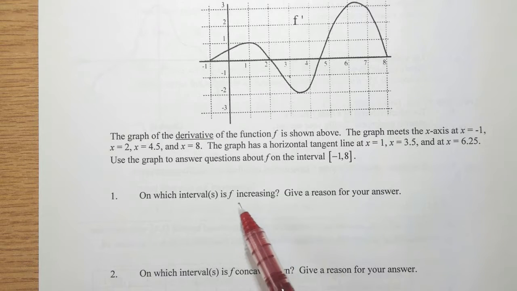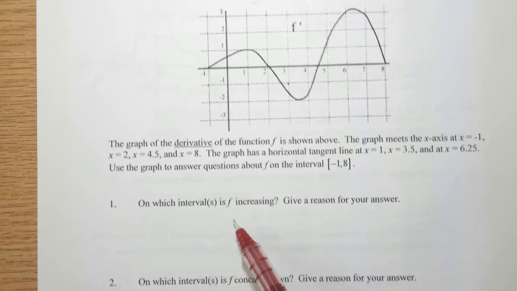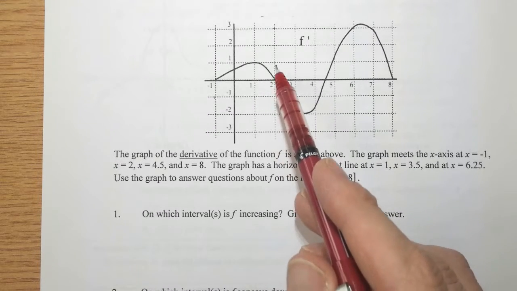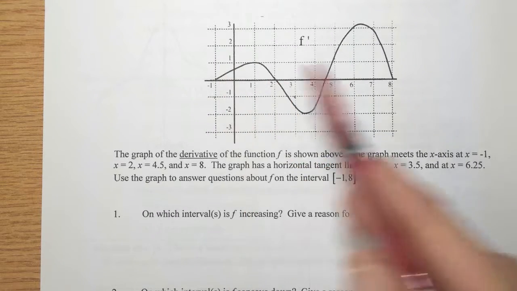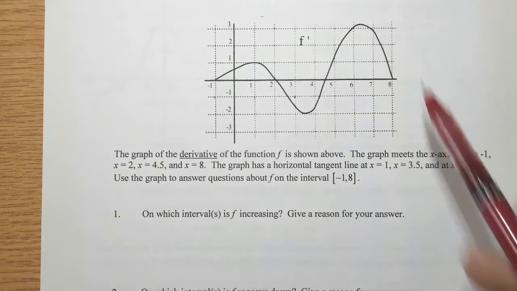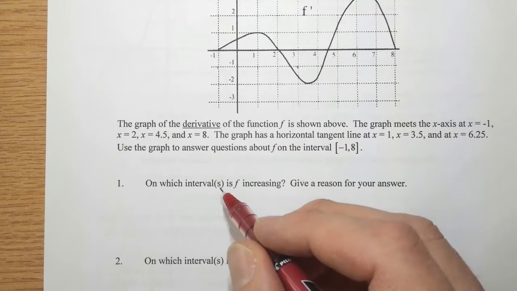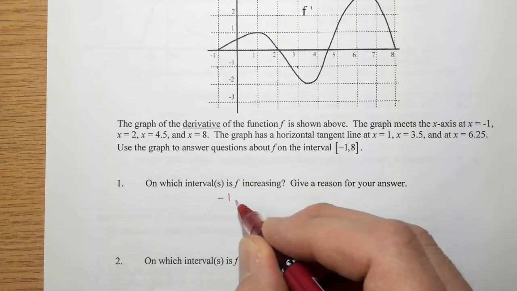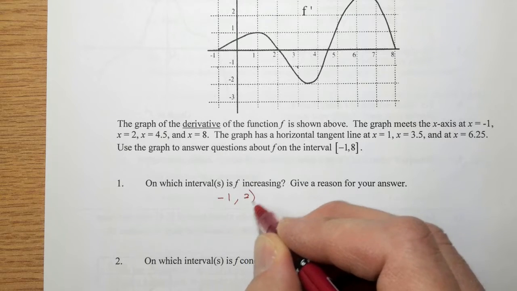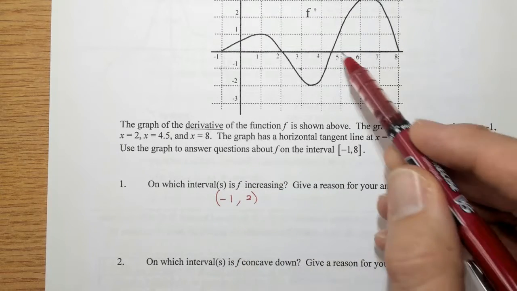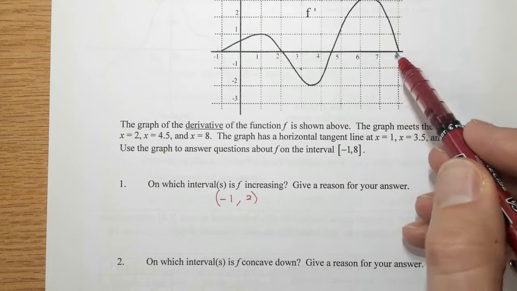Okay. So we know a function is increasing when the function's derivative is positive. And a positive derivative means that we are above the x-axis. So we're looking at these two regions right here. So our answer would be from -1 to 2, and then also from, call it 4.5 to 8.